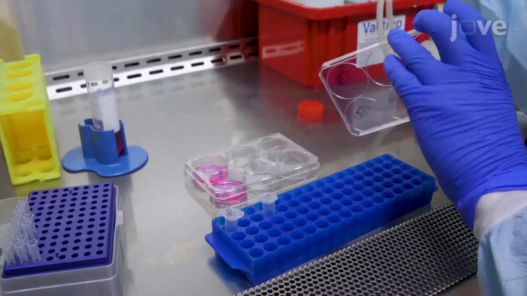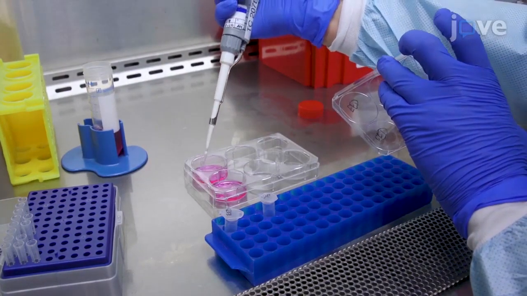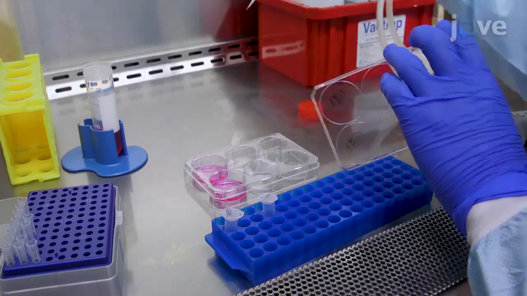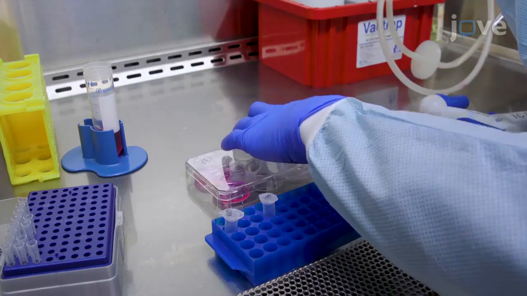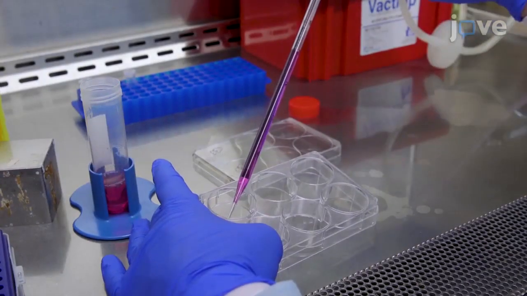In a 6-well plate format, transfect 200,000 mouse embryonic stem cells, or MESCs, with 1 microgram of each guide RNA using transfection reagents according to manufacturer's instructions. Change the media 24 hours after transfection.